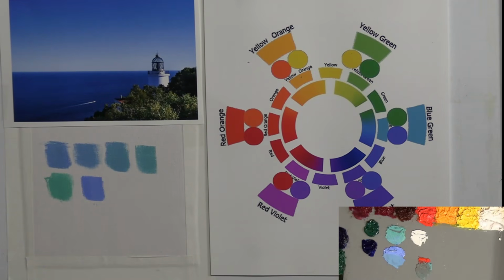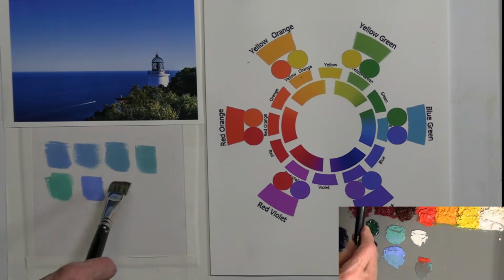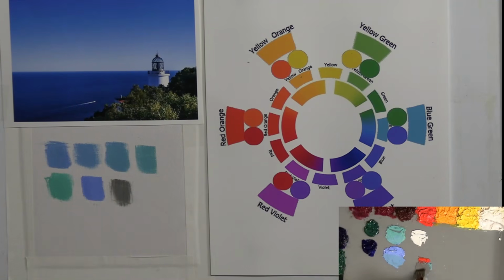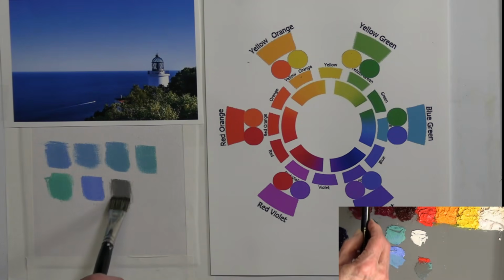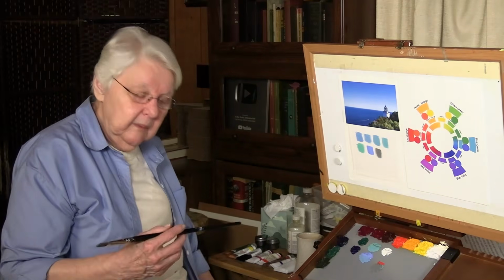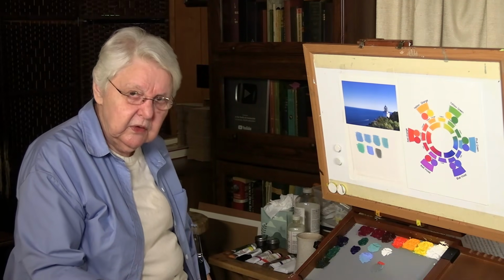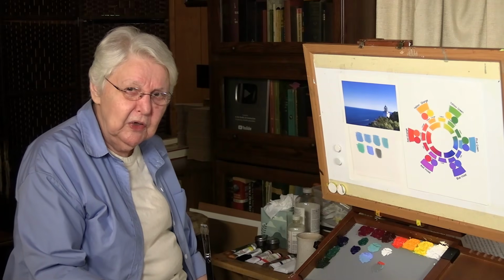But can you see now how neutralized that is? And of course, I guess it wouldn't be a bad idea to just give that a stroke. Did I mix enough of it to make a stroke here to show you that neutral? There it is right there. So there's the neutral. It leans a little bit towards red, doesn't matter.